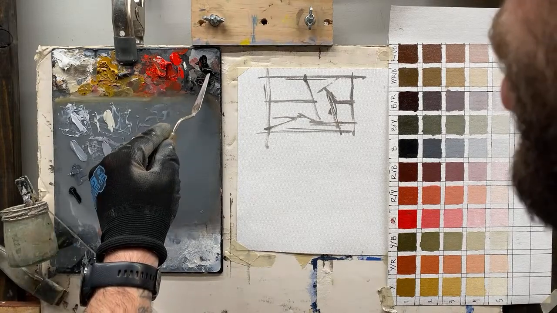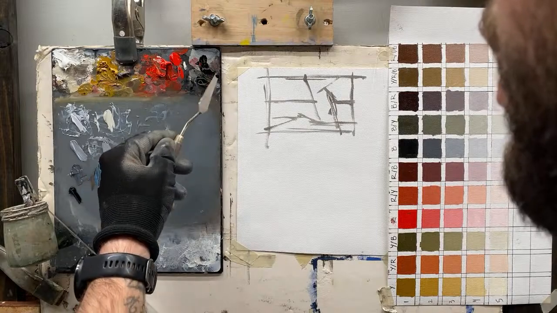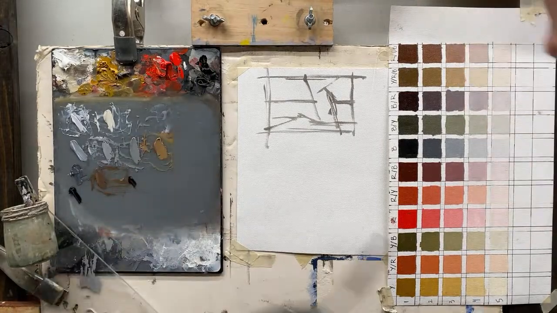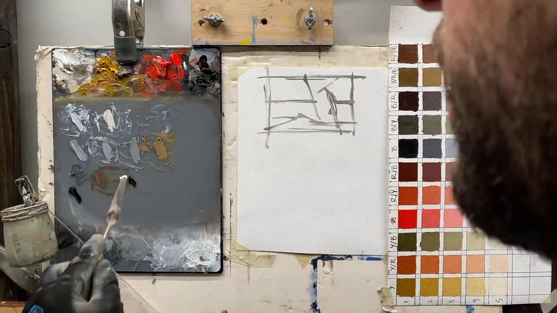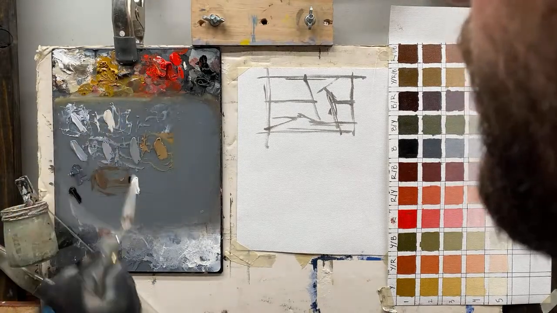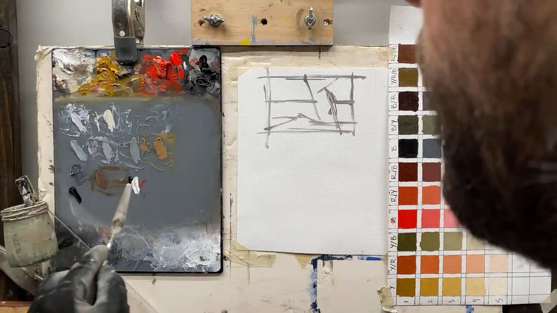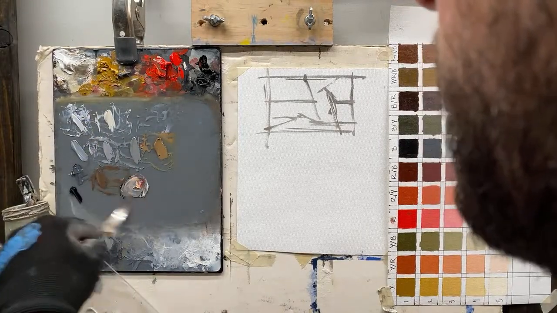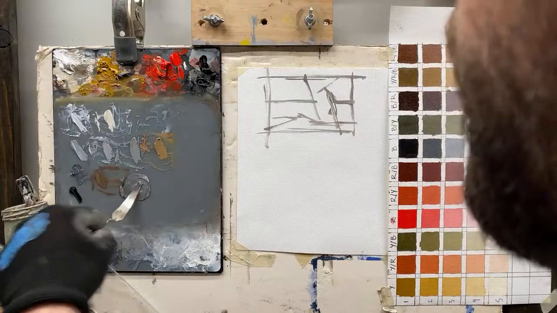I might try another approach. I'm not totally happy with that mixture. I'm gonna grab some black, I'm gonna grab some white, I'm gonna grab a tiny bit of yellow and a tiny bit of red.